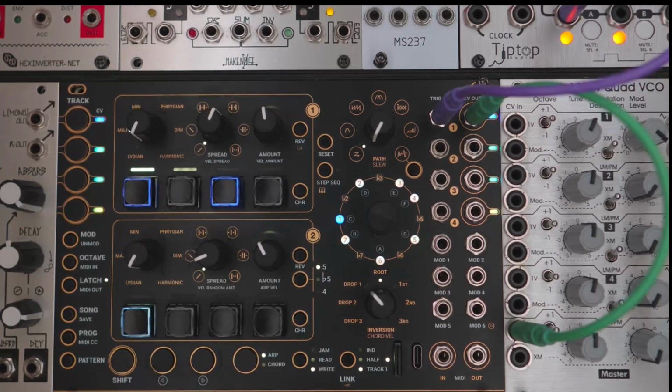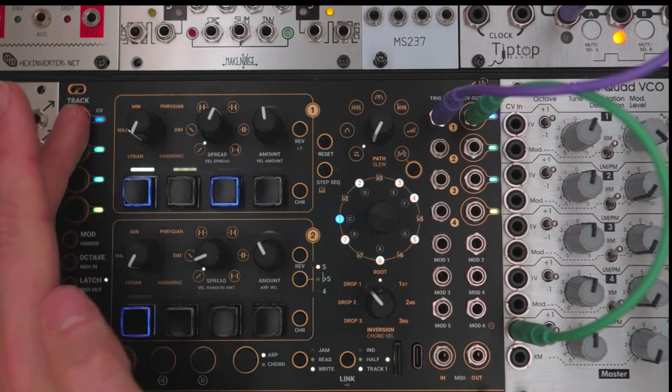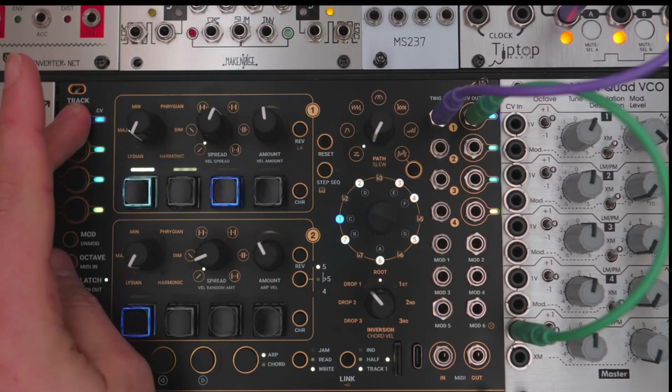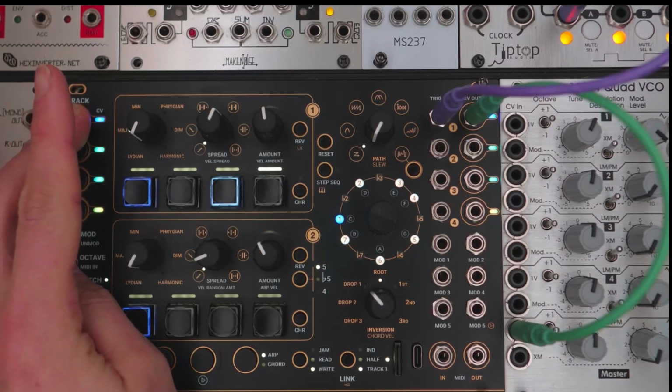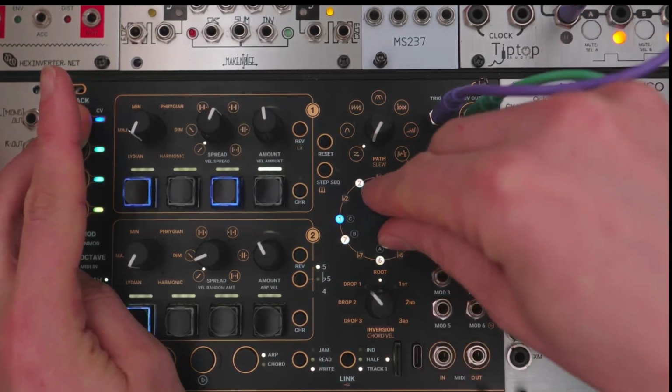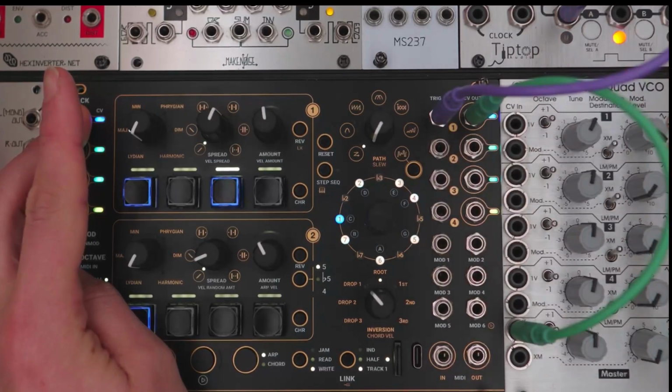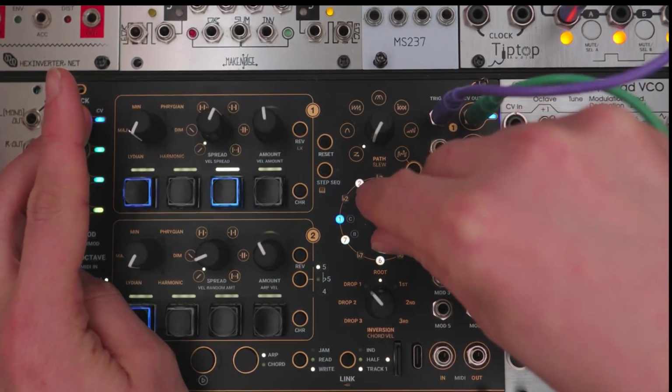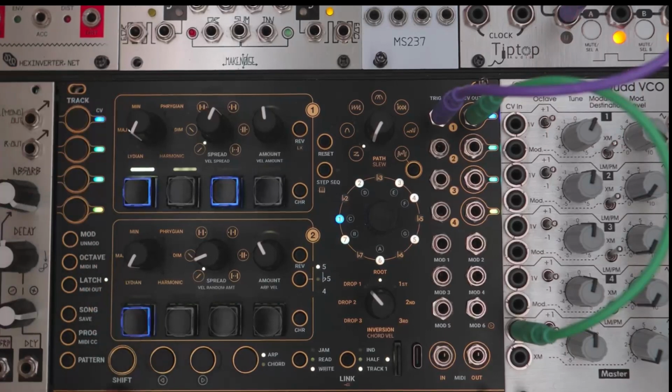But I can change all the octaves on the current progression by a little shortcut. So if I press and hold track and press octave and hold octave, then I can move the octave of everything on this track and on this progression. All the patterns will change. So now when I move between patterns, they're on the same octave.